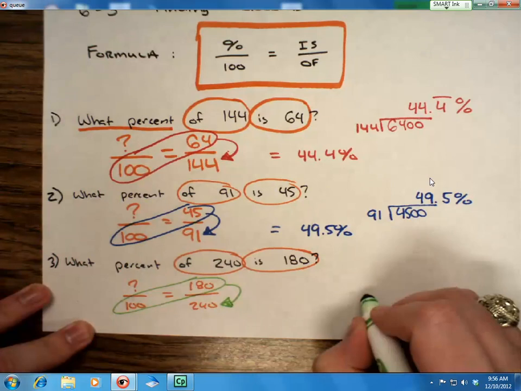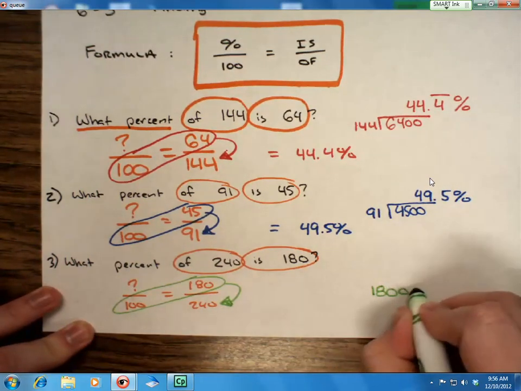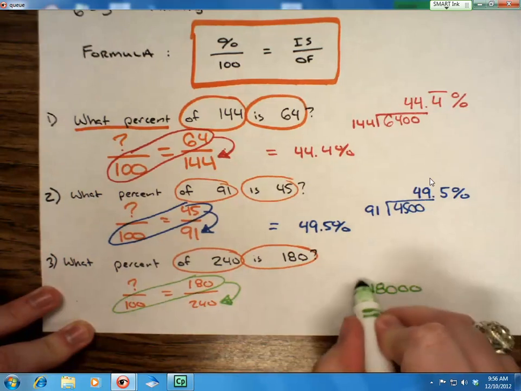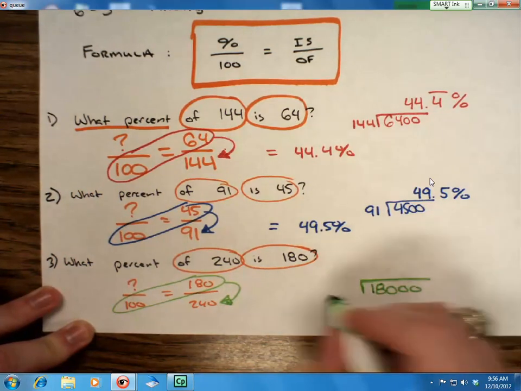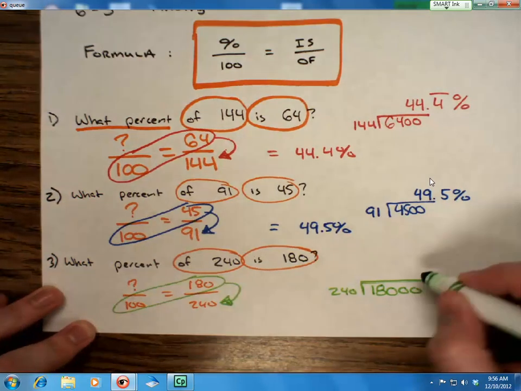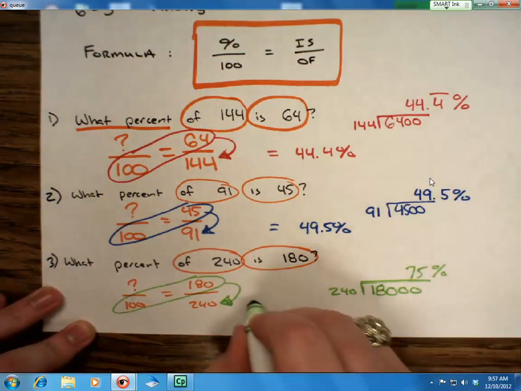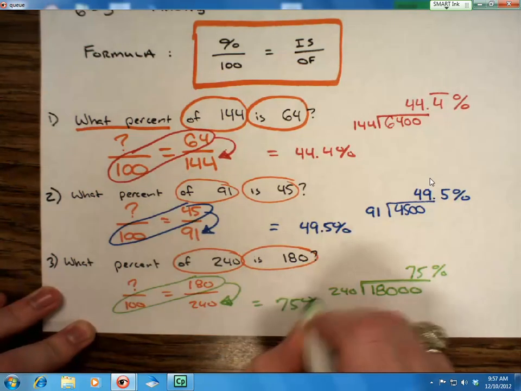So that's going to give me, what, 18,000? We're going to divide that by 240. And I think this one actually comes out even. So we have 18,000 divided by 240. That's going to give me 75. So that one's nice and easy because that's going to be 75%.